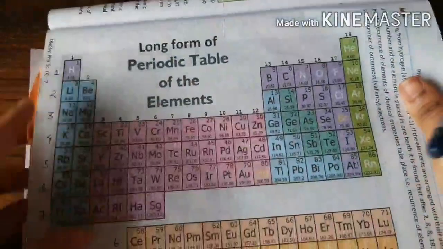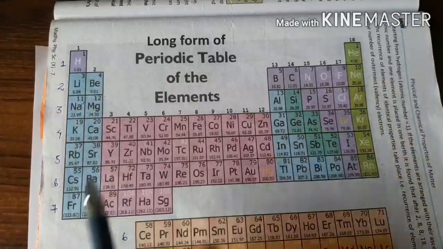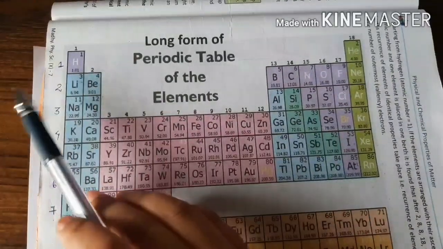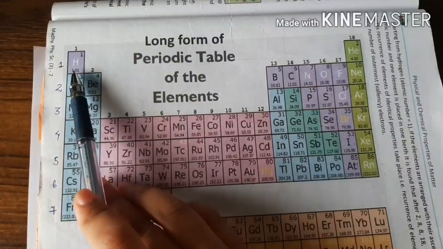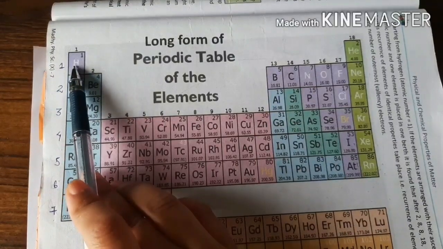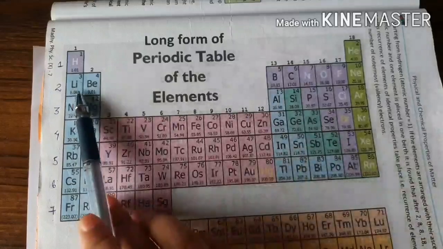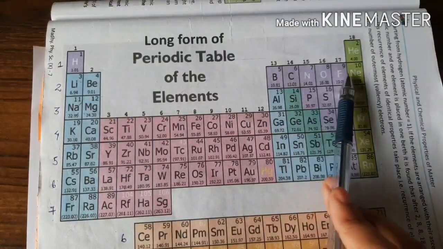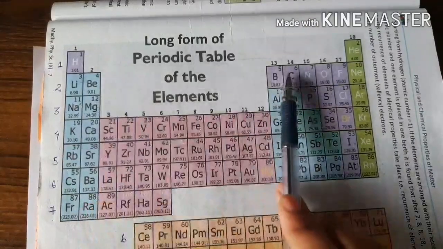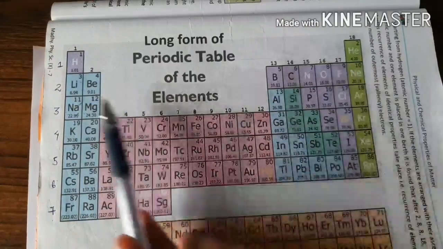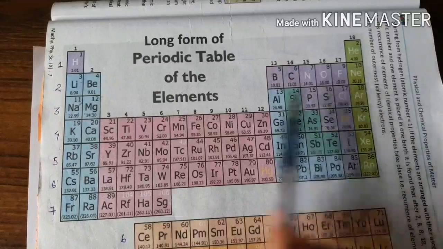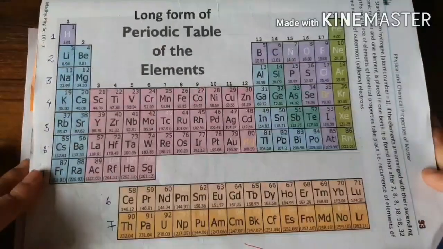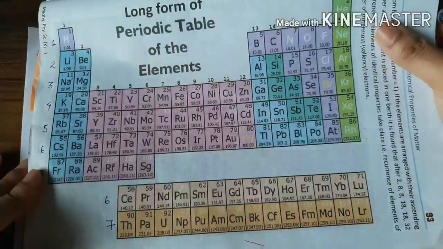So this is the modern periodic table, also called the long form of the periodic table. As you can see here, the elements are arranged in the increasing order of atomic number. Hydrogen has 1, then helium 2, then lithium, beryllium, boron, carbon, nitrogen, oxygen, fluorine, with atomic numbers 3, 4, 5, 6, 7, 8, 9, 10, and so on. So this is your modern periodic table.